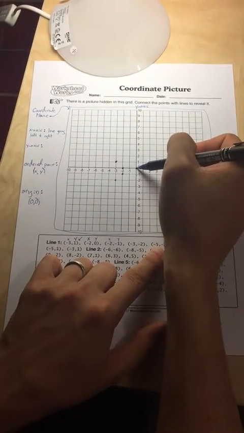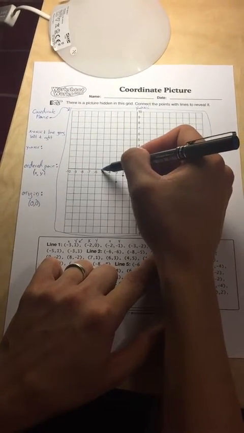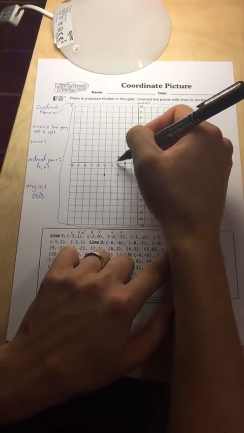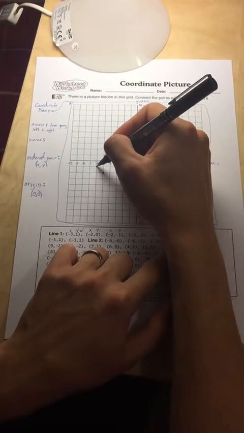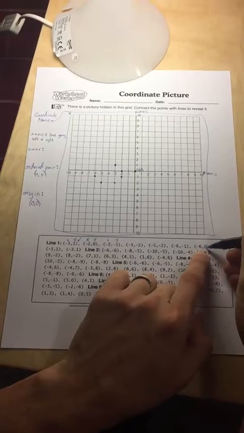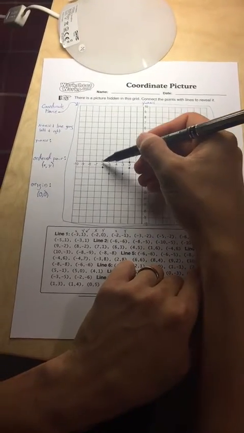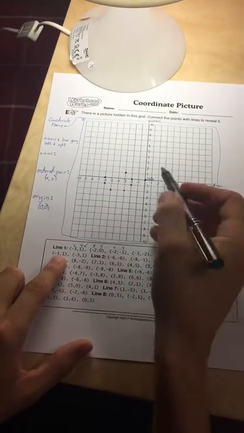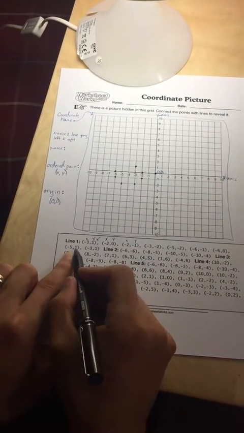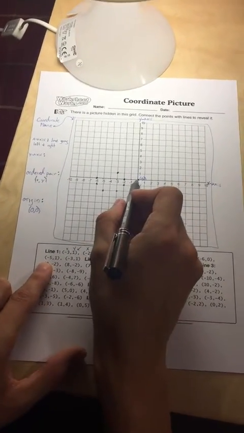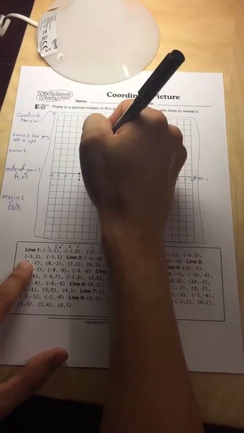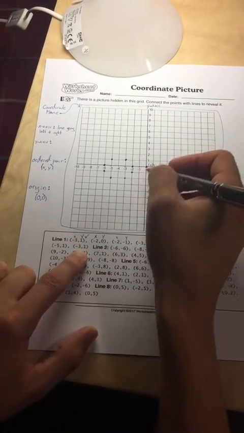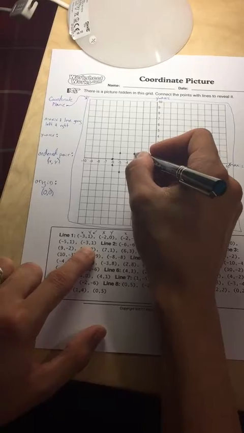Negative 5, negative 2. Start at the origin. 1, 2, 3, 4, 5, 1, 2. Negative 6, negative 1. 1, 2, 3, 4, 5, 6, negative 1. Negative 6, 0. 1, 2, 3, 4, 5, 6. Then up and down, 0. Negative 5, negative 1. Negative 5, positive 1. That's tricky, right? It's positive 1. So negative 5, 1, 2, 3, 4, 5, positive 1. And then negative 3, positive 1. Negative 3, 1, 2, 3, positive 1. So we're back to a point.